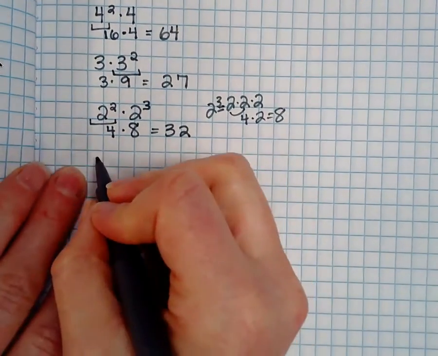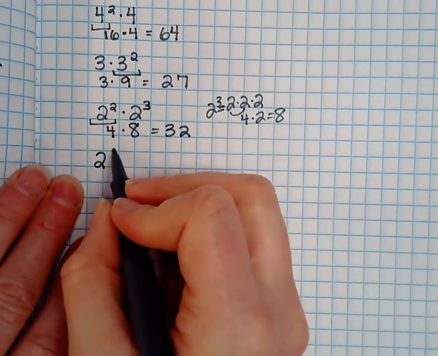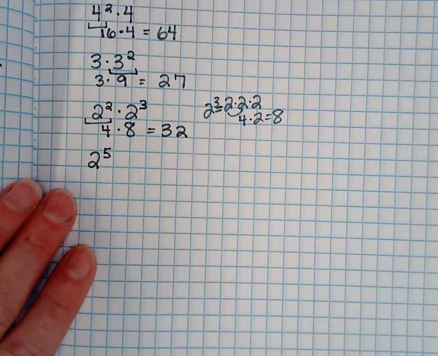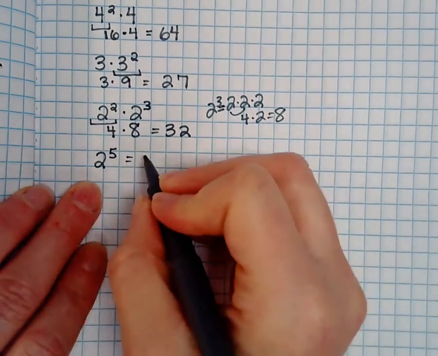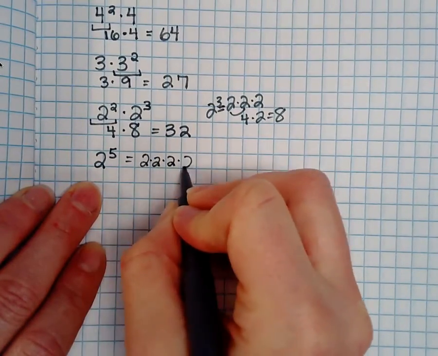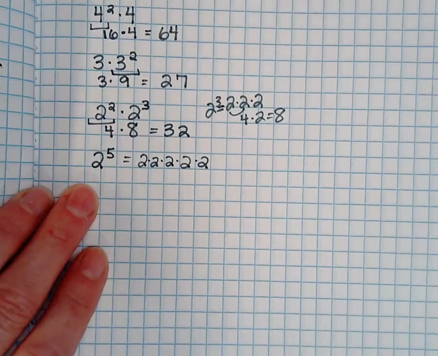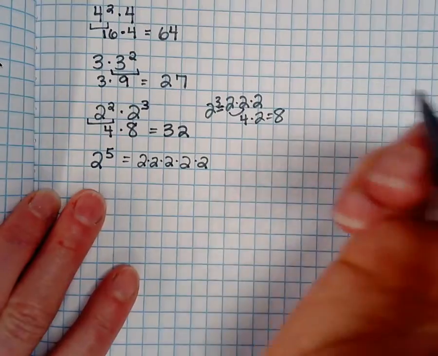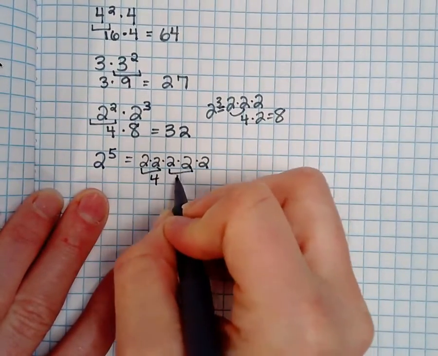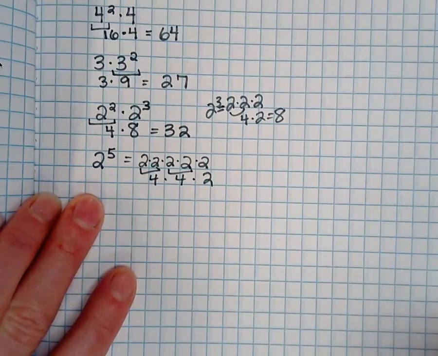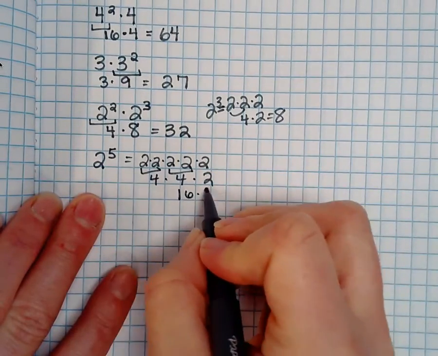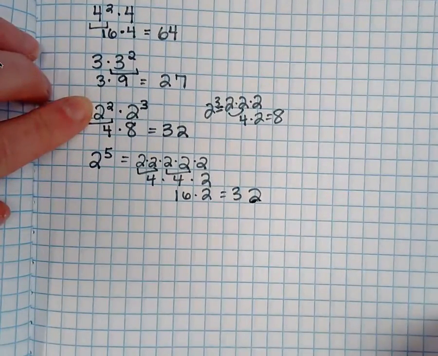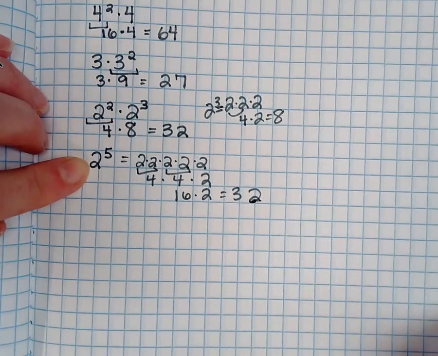The next one is 2 to the 5th. What does 2 to the 5th mean? 2 times 2 times 2. It's 32. Why do you say that? 4 times 4 times 2. So breaking it down, 16 times 2. So these two are the same: 2 squared times 2 to the third and 2 to the 5th. Those are the same.